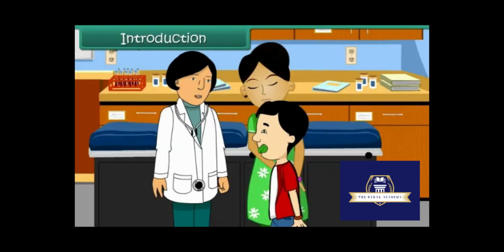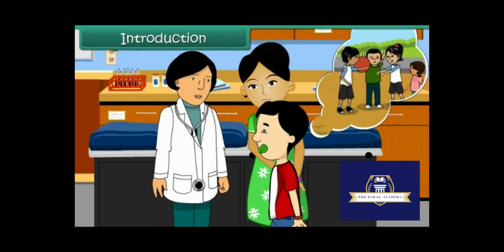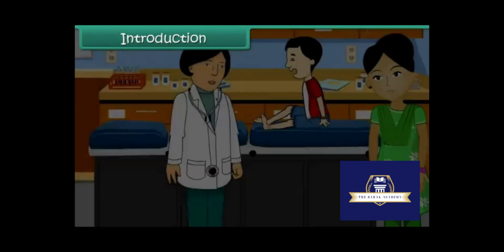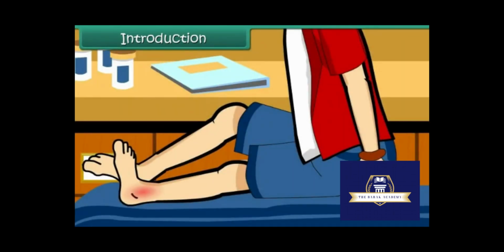Introduction. Girish is at the hospital. While playing with his friends at school, he twisted his ankle. His ankle is swollen and he is in terrible pain. He is unable to move his feet.